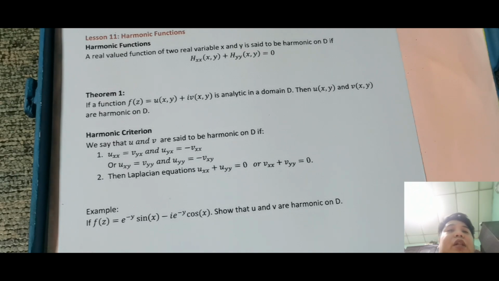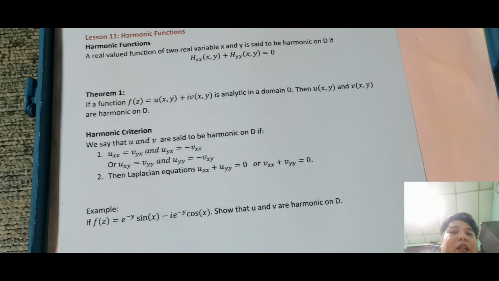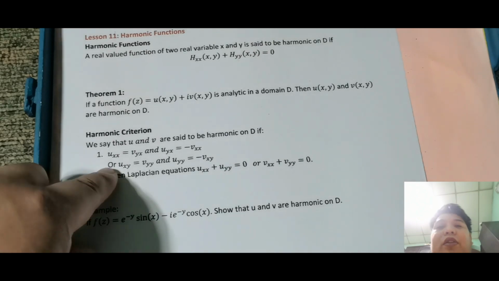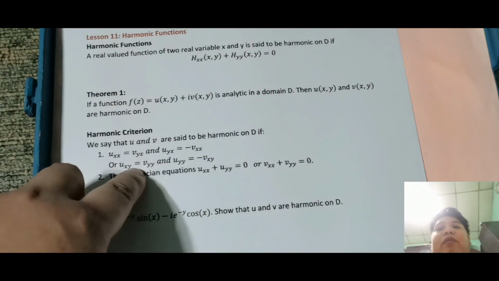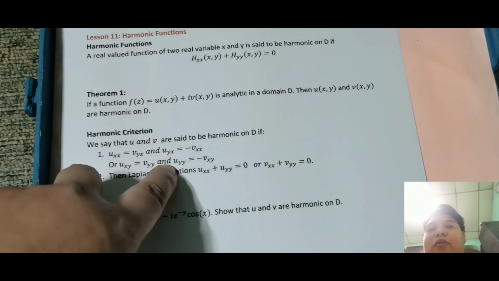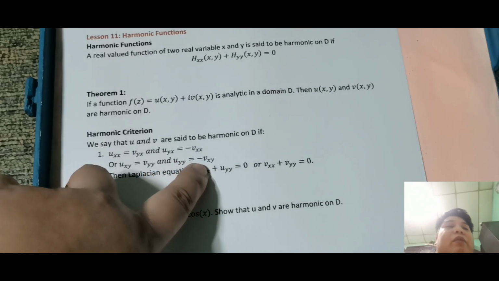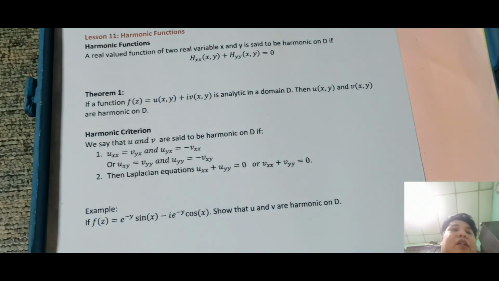Paano natin ma-determine? So we say that u and v are said to be harmonic on D if number 1, the partial derivative of u with respect to x and x is equal to the partial derivative of v with respect to y and x, and the partial derivative of u with respect to y and x is equal to the negative partial derivative of v with respect to x and x, or u partial of x and y is equal to v partial of y and y, then u partial of y is equal to negative partial of v with respect to x y. So medyo nakakalito lang banggitin kasi hindi ko rin talaga totally alam yung paano yung basa niyan, medyo nakalimutan ko na. Okay, so pag naalala ko babanggitin ko later.